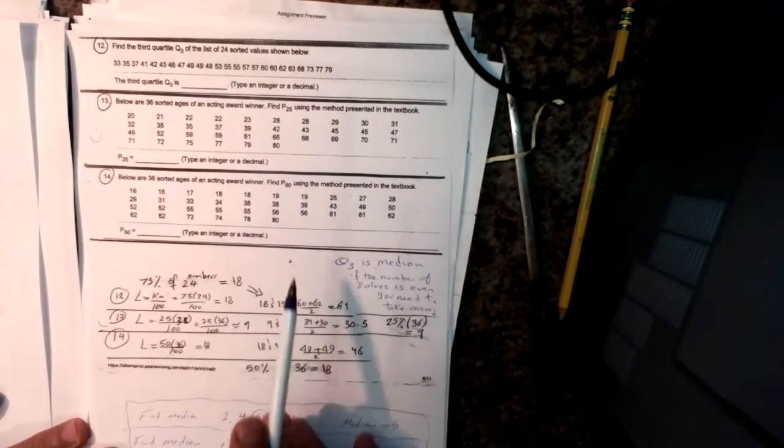The same thing for problem number 13. They want to find the 25th percentile, but you have 36 numbers. So when you do the calculation, you come up with 9, which means you start from the beginning and count to number 9. But then you have to take 9 and 10 and take the average.